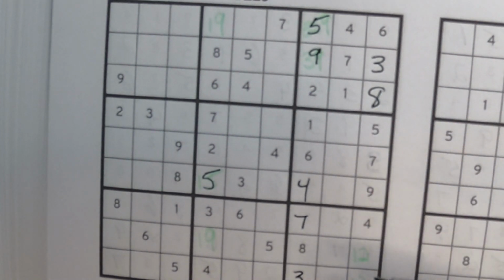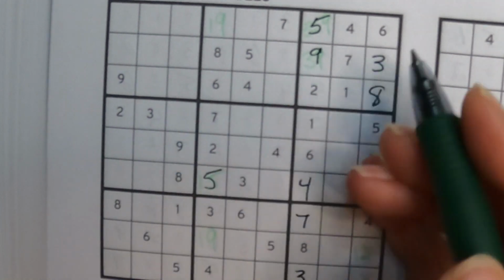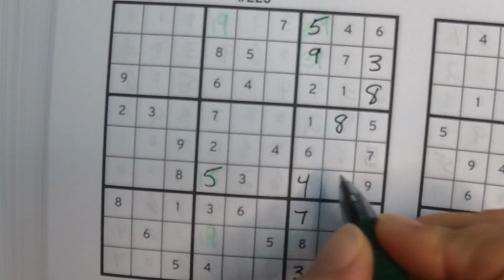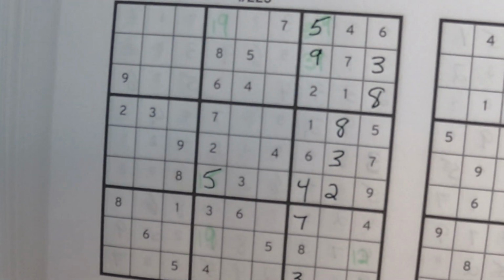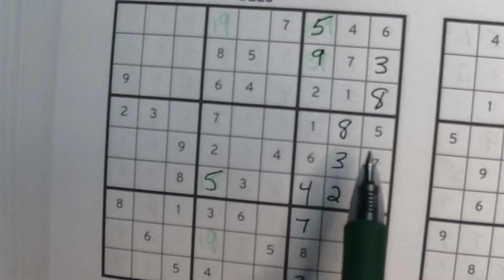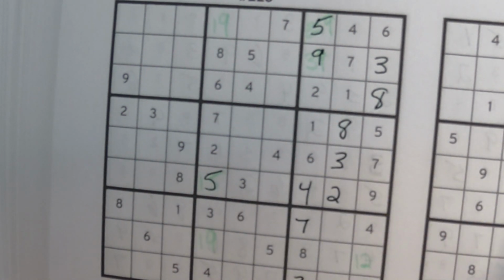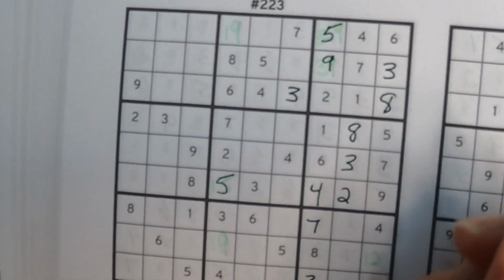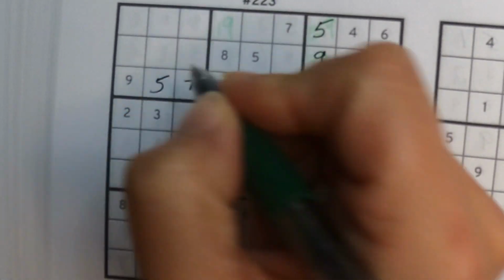For this box now, we're missing 2, 3, and 8. We've got a 2 and 3 here, so this is our 8. A 2 here, so 3, 2. For this row, we're missing 3, 5, and 7. We've got a 5 and 7 here, so this is our 3. A 5 here, so 7, 5.